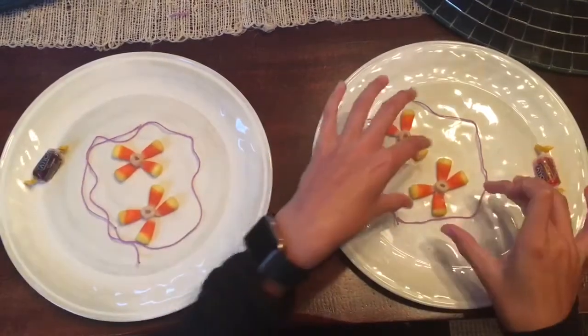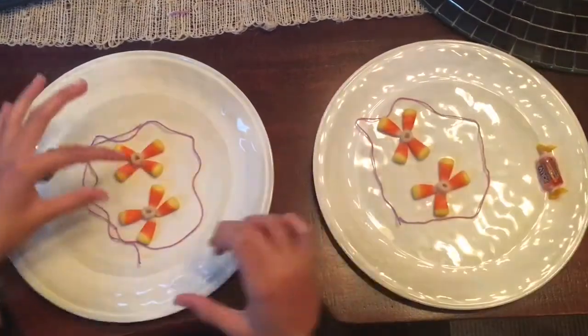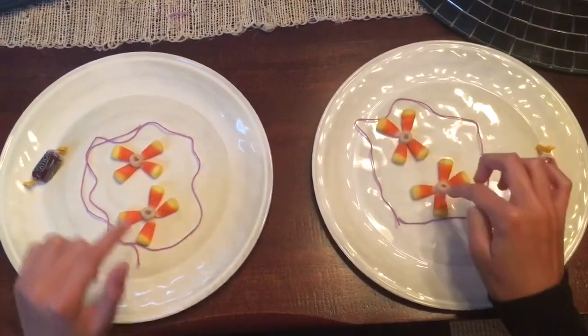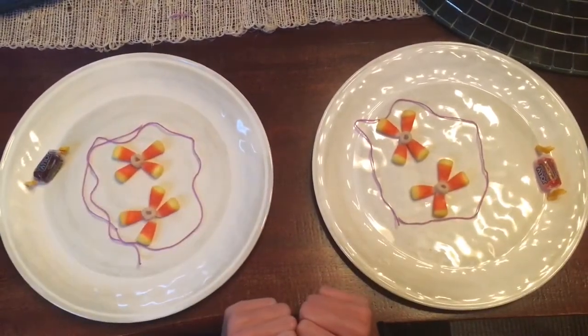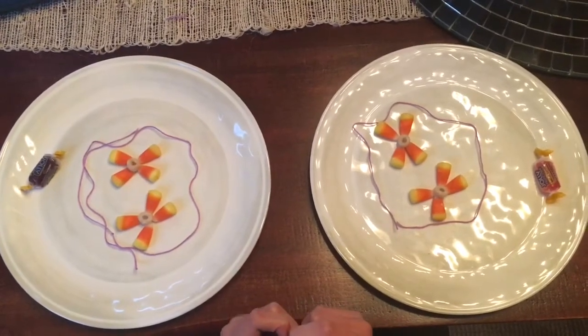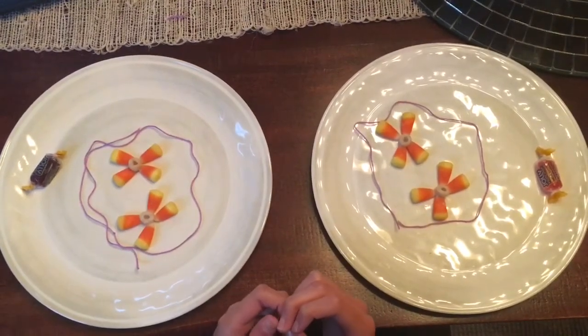And each of those have their two sister chromatids that have reattached, and each of them has a centromere. So that is cytokinesis and the final phase of cell division, and thank you for watching.